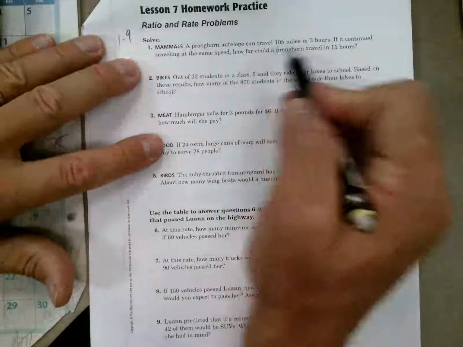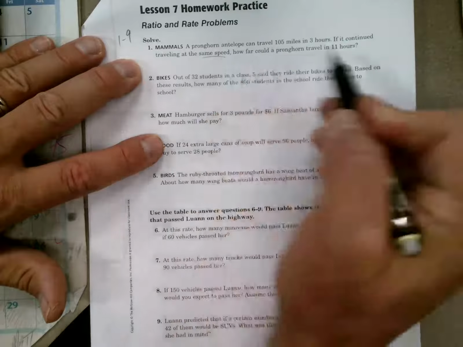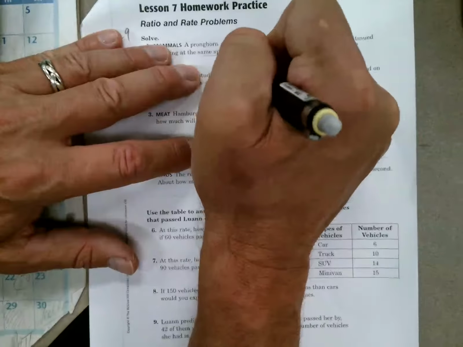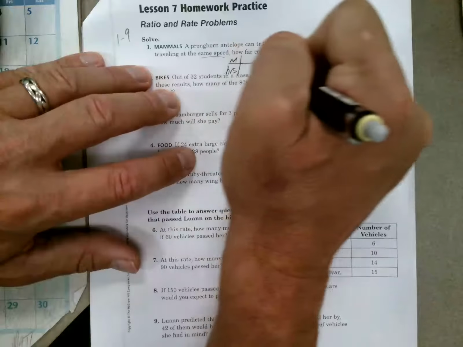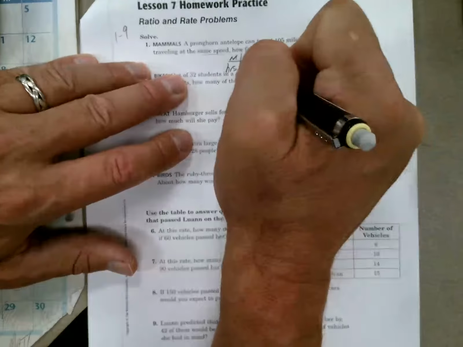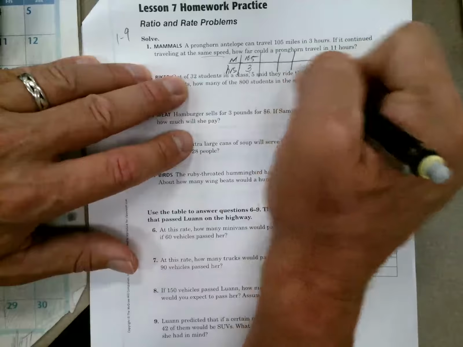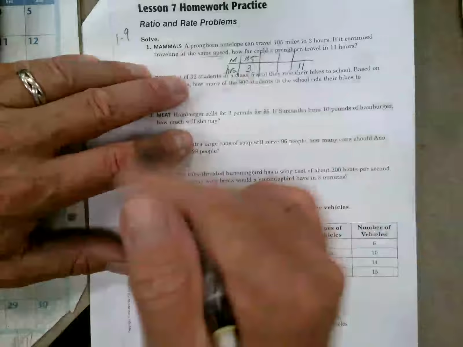All right. A pronghorn antelope can travel 105 miles in 3 hours. If he continued traveling at this same speed, how far would he go in 11 hours? So what I'm going to do is make a table, and I'm going to try and fit it right here. Miles, and then hours. I'm just going to extend this out a little bit. I know it can do 105 miles in 3 hours. I'm going to leave a couple blank. I want 11 hours. The reason I leave these blank is for me to scale up or scale down.